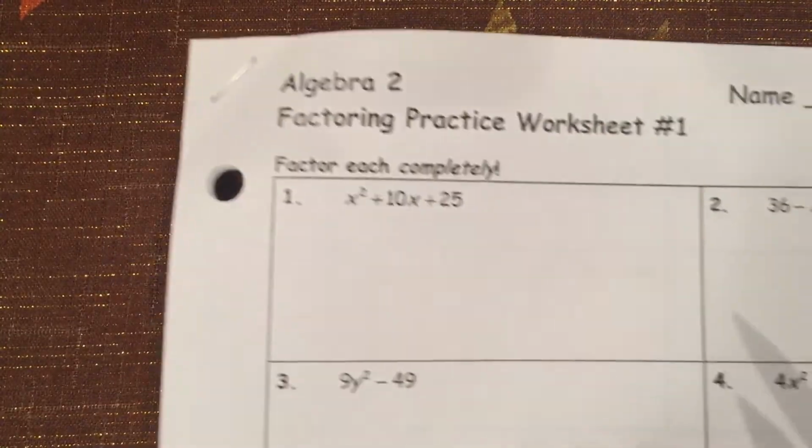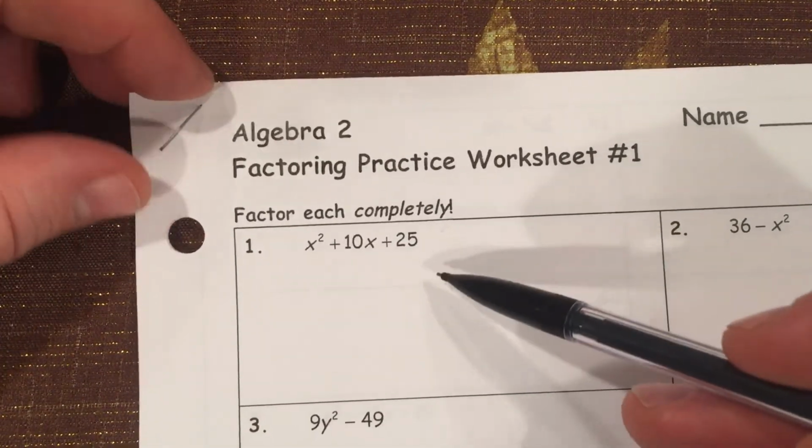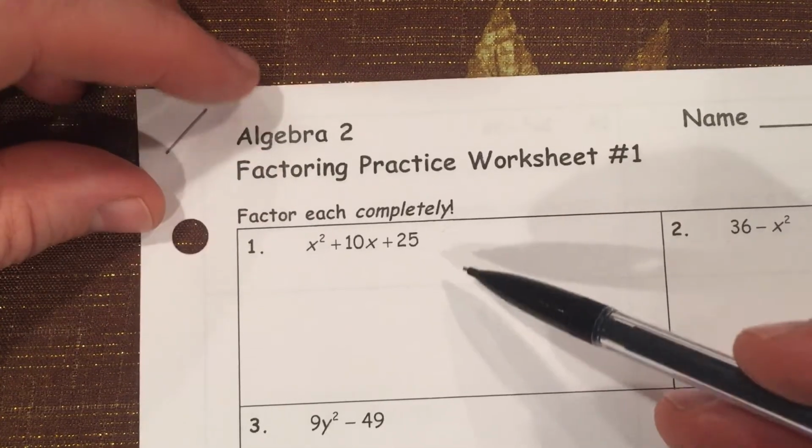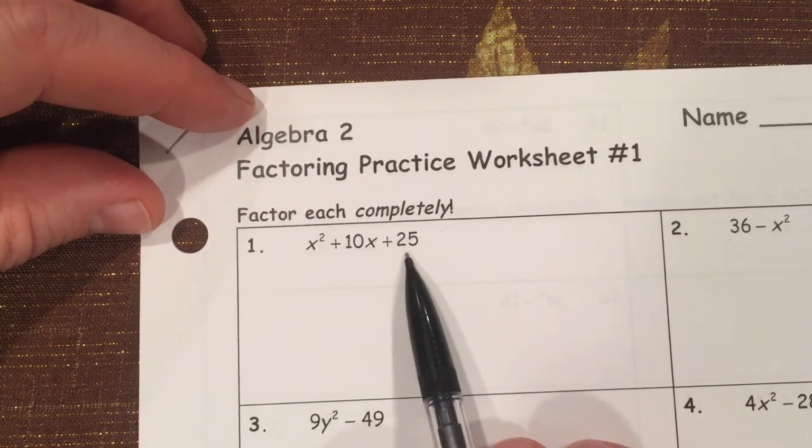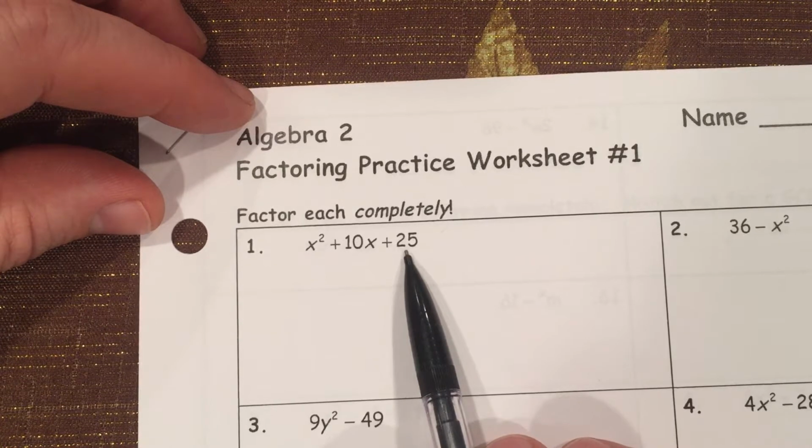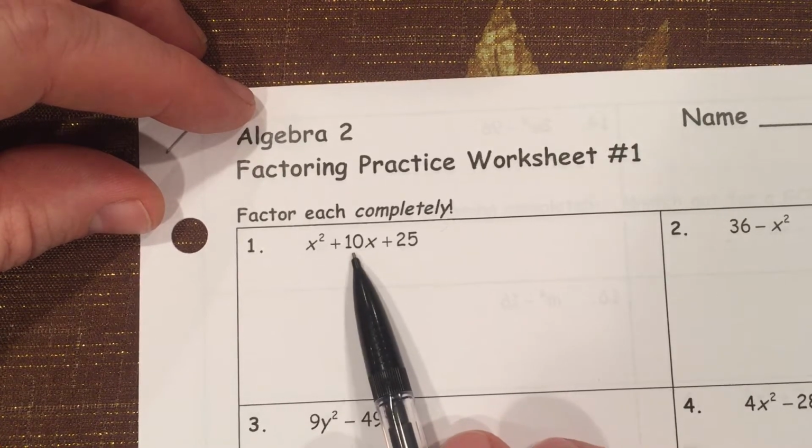Number one is simply a perfect square. What I mean by that is 5 squared is 25, and 5 plus 5 is 10.